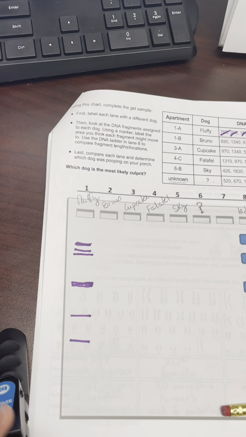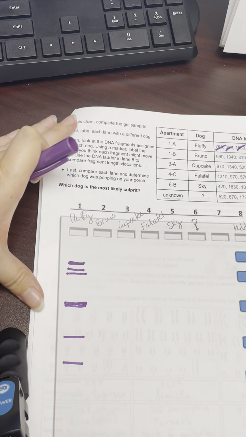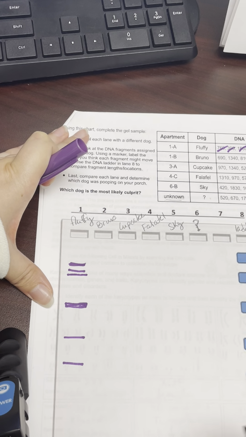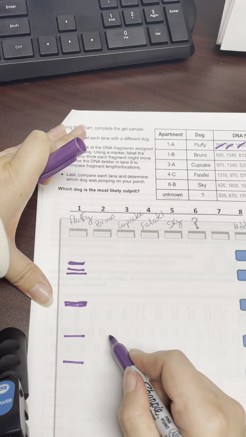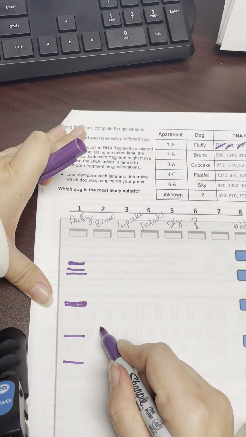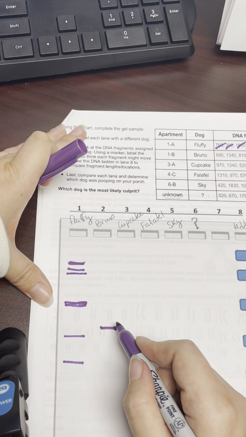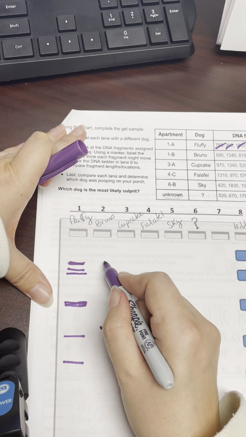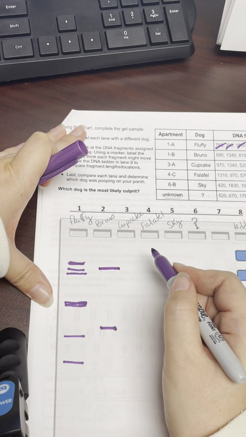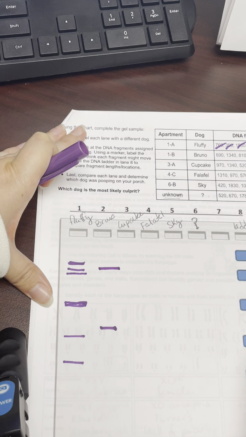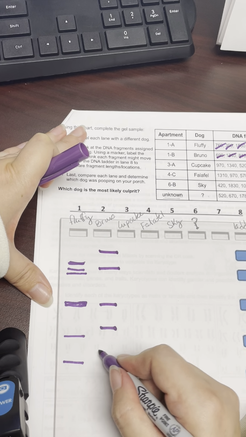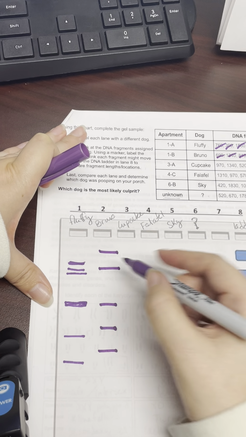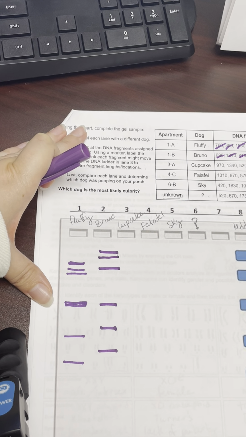Next, we are going to finish and do all of the dogs. So Bruno has 690, which is going to be above 500. Then Bruno has 1340, which is going to be up here. And we have 810, which is right at 800. Then we have 1840, which is almost 2,000. And 430, which is below 500. And 1720, which is almost 2,000.